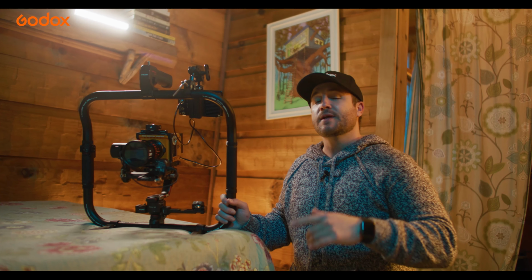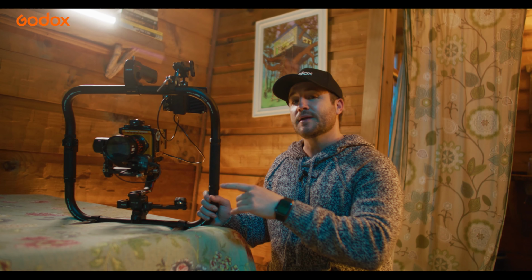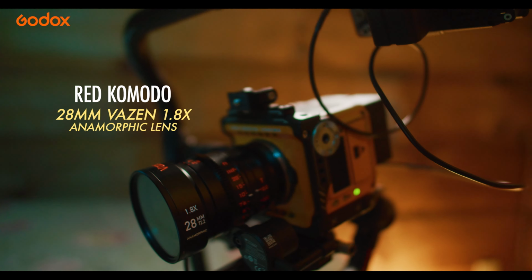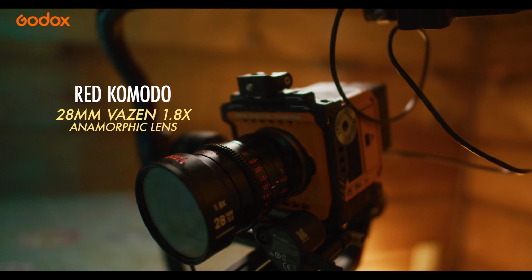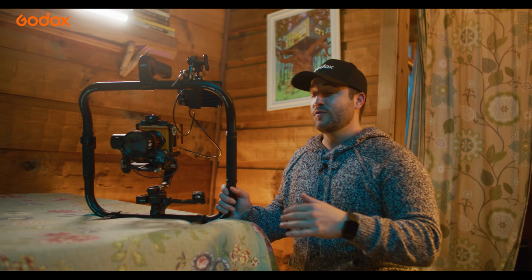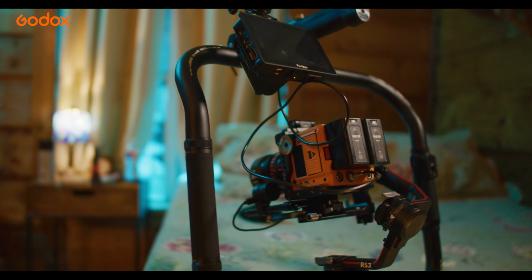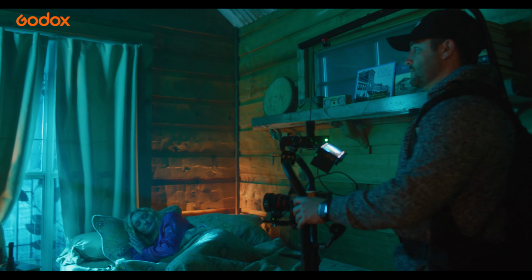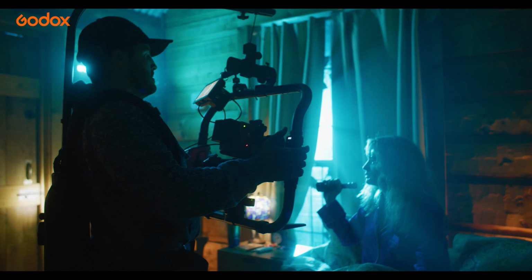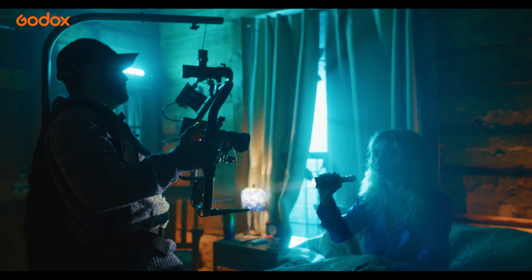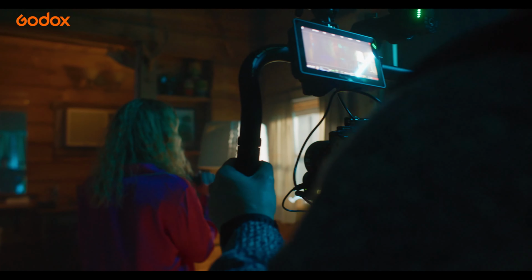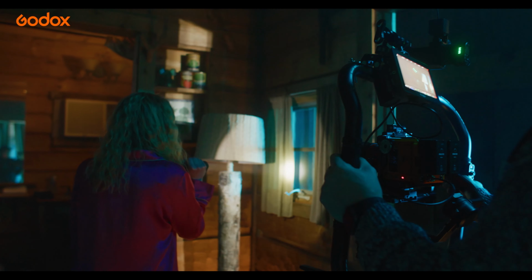So for this scene, we're shooting on the RED Komodo with a 28mm Vazen anamorphic 1.8 lens. And this setup's really cool because it's lightweight and still looks like a movie. We have it attached to a gimbal and we have a ring around the gimbal, and this is just easy for me to hold. I've also added a ready rig to really support the weight of the camera and the gimbal, so that way I don't kill my arms or my shoulder.